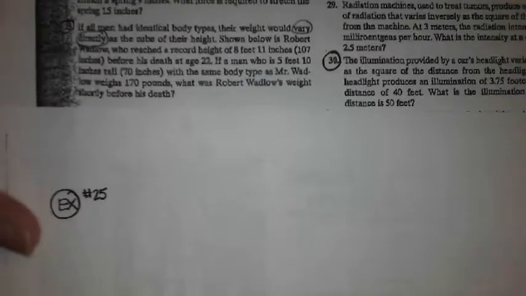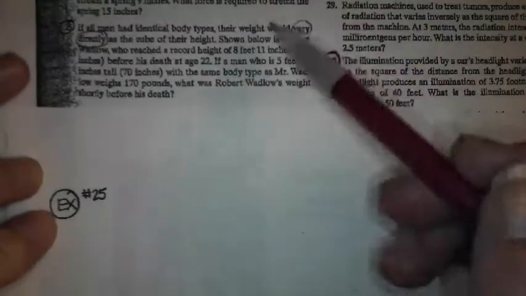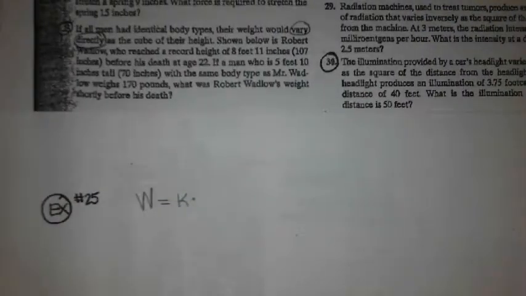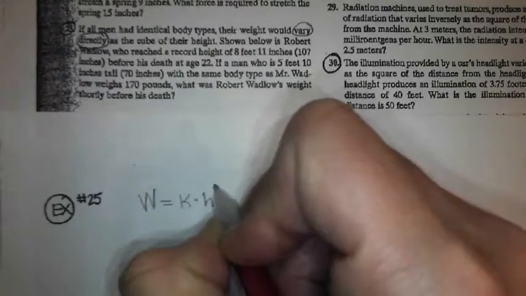So if I go back up into that problem, I have that the weight varies directly as the cube of their height. So look out for keywords. It's not just varying directly with the height, it's the cube, and not cube root either. The cube means raise it to the third power. They do tell us Robert Wadlow's height, but they're going to eventually ask us for Robert Wadlow's weight. So we don't know k yet.